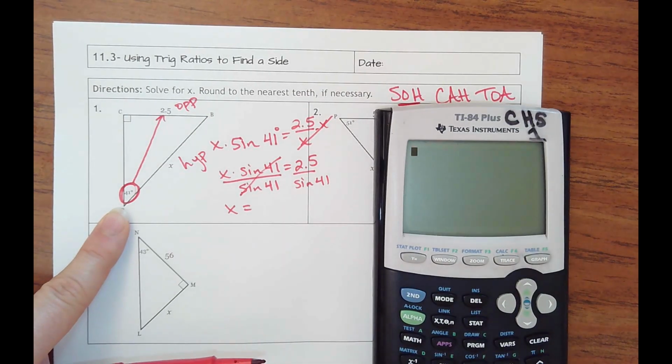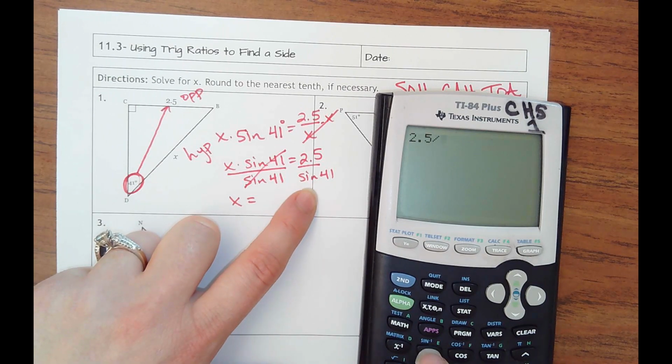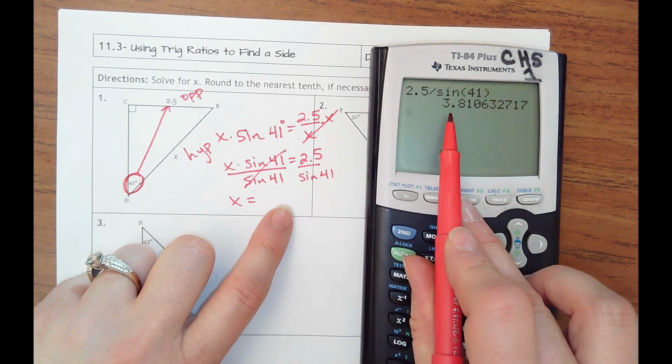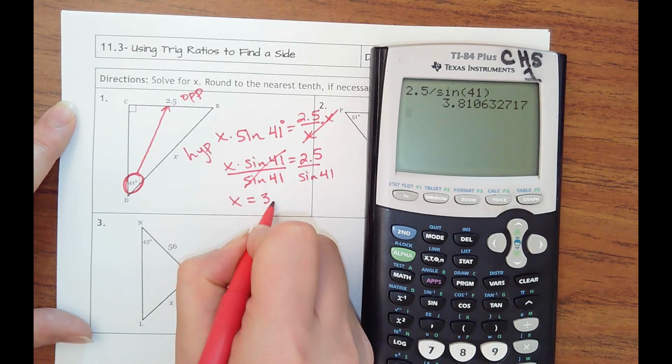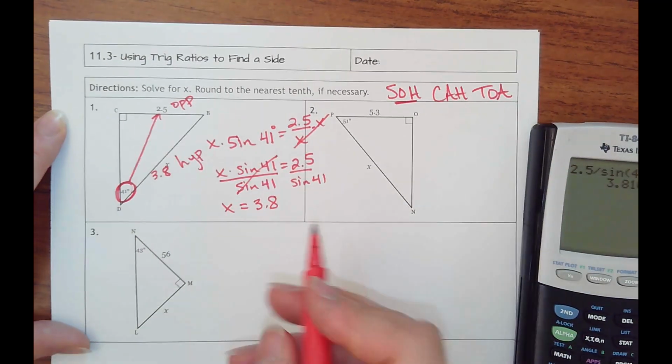Okay, so we're just going to take 2.5 divided by sine, find your sine button, it's right here, of 41 degrees. And it says round to the nearest tenth, so we would say 3.8. That looks reasonable that this side could be 3.8 units long.